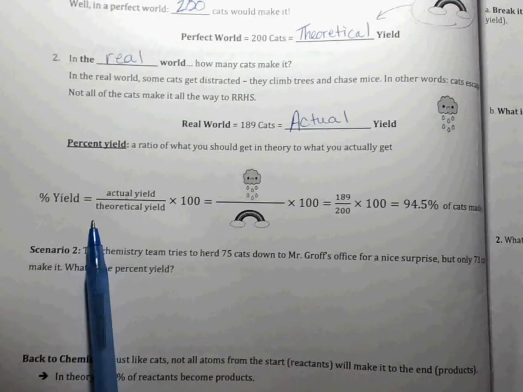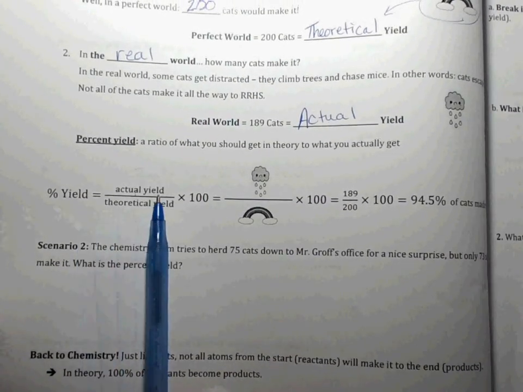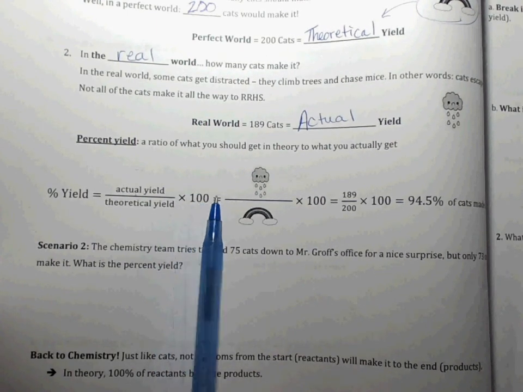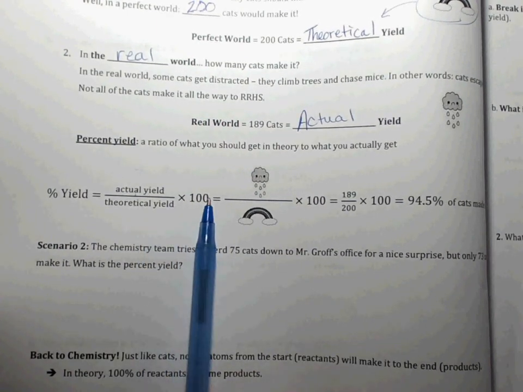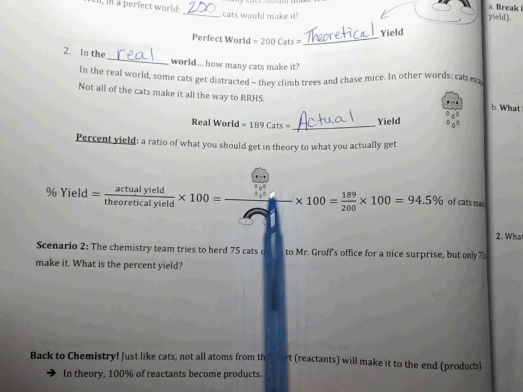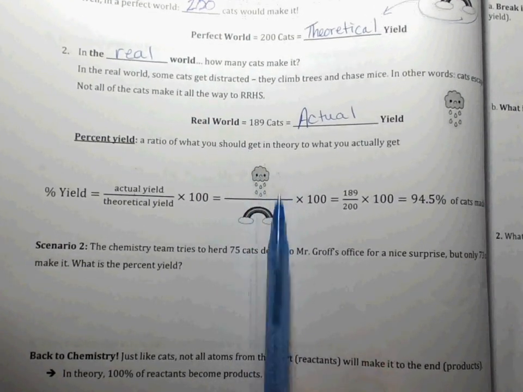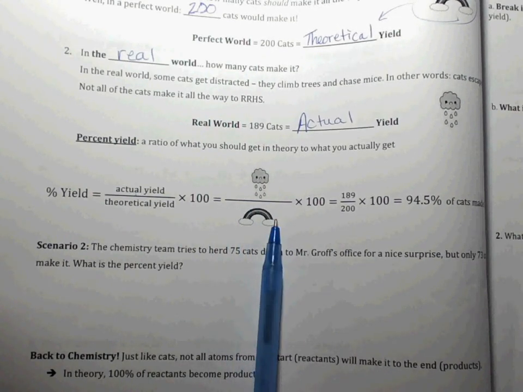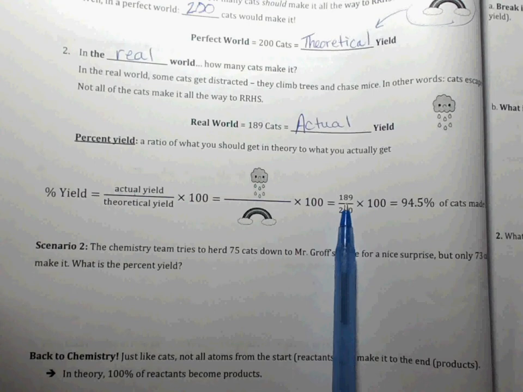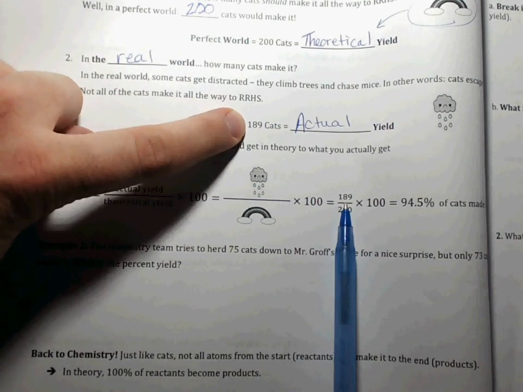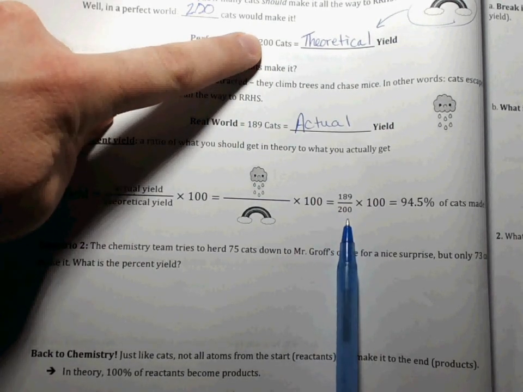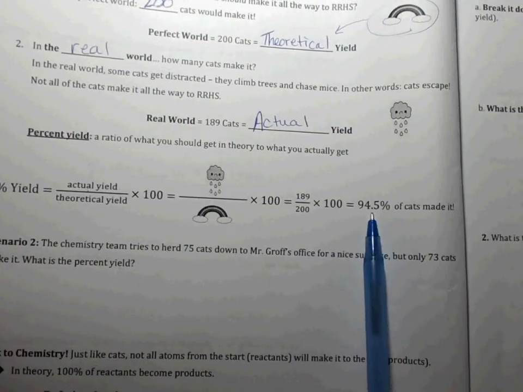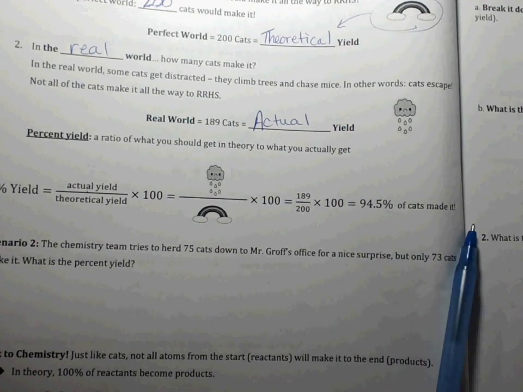So percent yield is what we calculate when we take the actual yield divided by the theoretical yield, multiply it by 100 so that our decimal changes to a percent. So you take your sad number that's not as many as you want divided by the perfect world scenario, sunshine and rainbows if everything was golden, times 100. So in this scenario, 189 cats actually make it, divided by the 200 cats that theoretically should have made it, times 100, and we find that 94.5% of the cats made it to Round Rock High School.